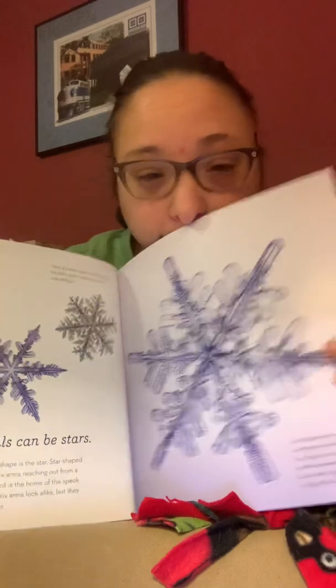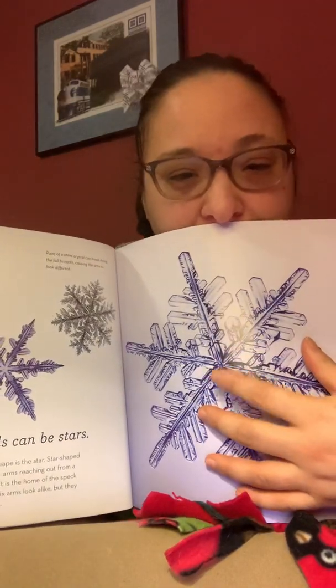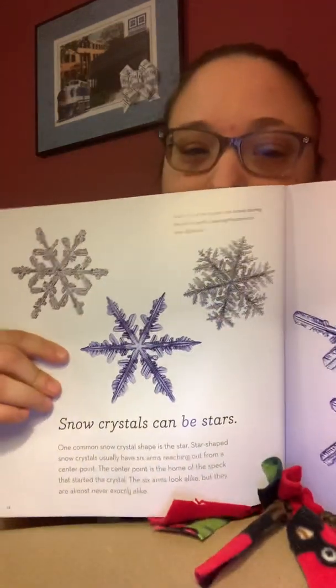Snow crystals can be stars. One common snow crystal shape is the star. Star-shaped snow crystals usually have 6 arms reaching out from a center point. The center point is the home of the speck that started it all. So yeah, right here is where the speck was. And look at all those pretty snowflakes, huh?